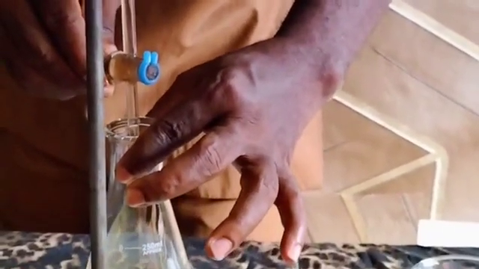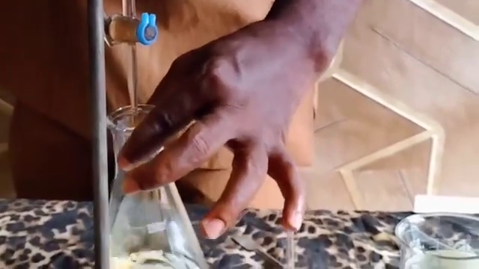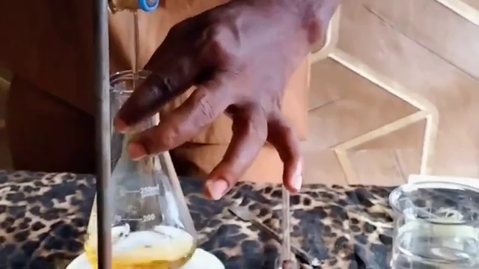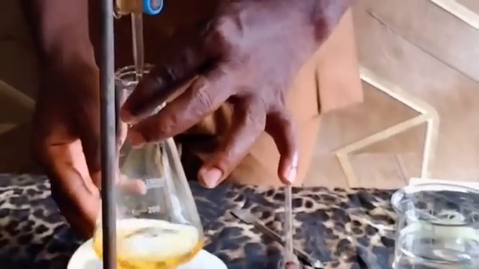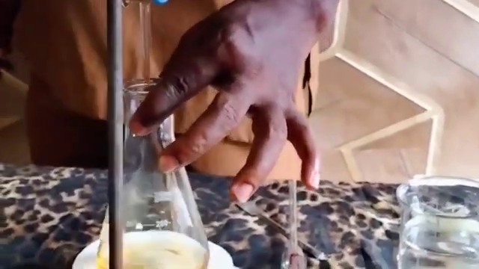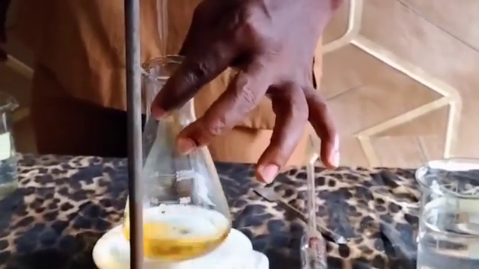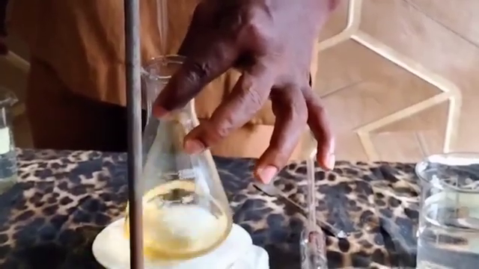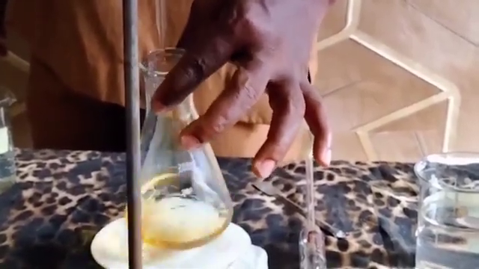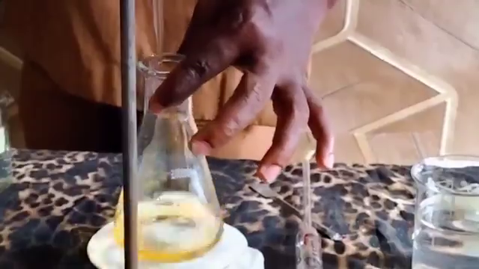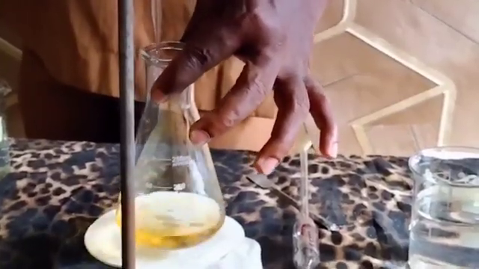You can increase the drop. Because this is the first one you're doing, you have to be very careful of the color change. So you can use a white tile under, but we're using an improvised white tile, using a filter paper. You can still use an A4 paper under. So the essence of the white tile is to know when the color changes for accuracy, so that if the color changes, it reflects on the white tile.